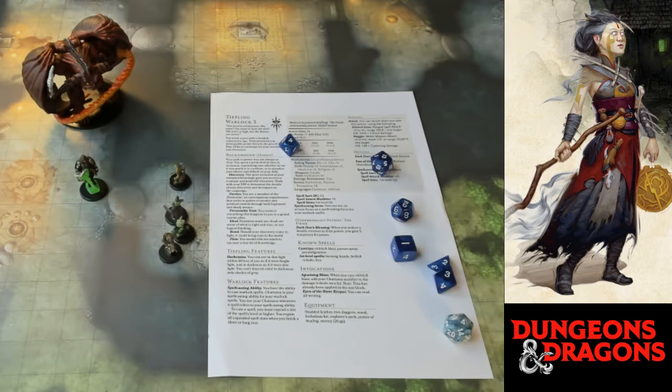You don't necessarily have to just throw all your invocations at 2nd level into beefing up your Eldritch Blast, but certainly you should be thinking about how I can use those, because they're always going to be there. They're always working for you.